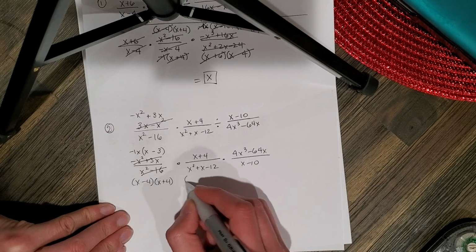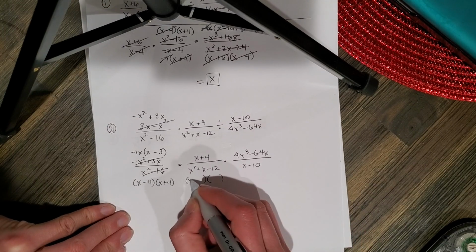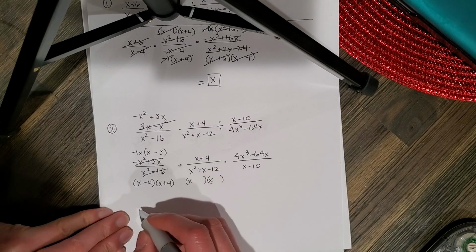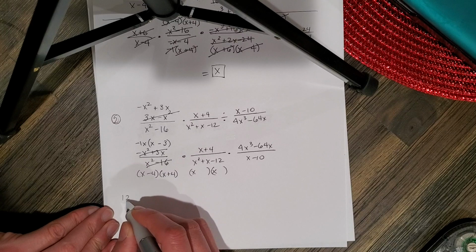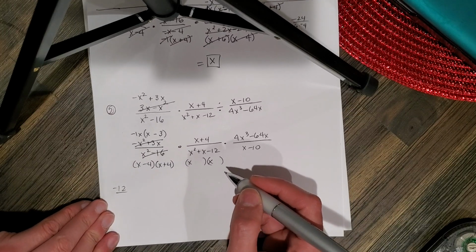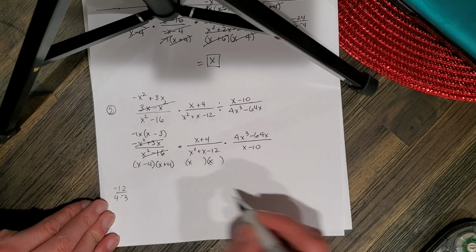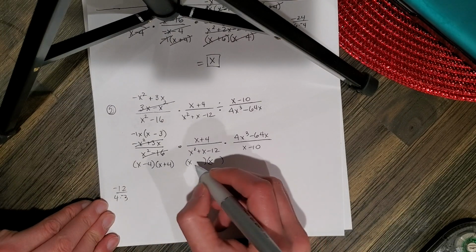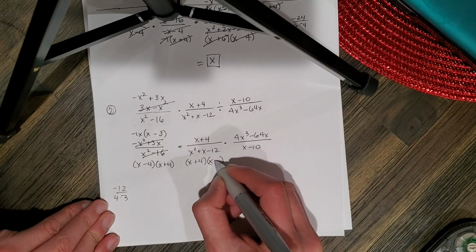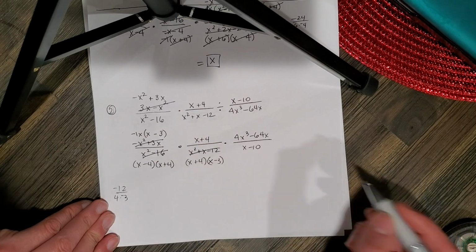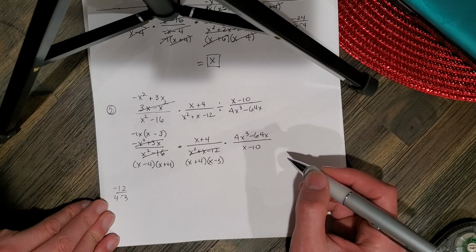Over here, trinomial. So it'll be x times x for x squared, and then for 12, right? I'm gonna need, let me do it over here, 12. I need a negative 12, and then I need a 1. So that's going to be 4 times 3, and then I'll make the 3 negative because I need a positive 1 in the middle. So positive 4, negative 3. No longer need that. X plus 4 is already simplified as far as it could. Same thing with x minus 10.